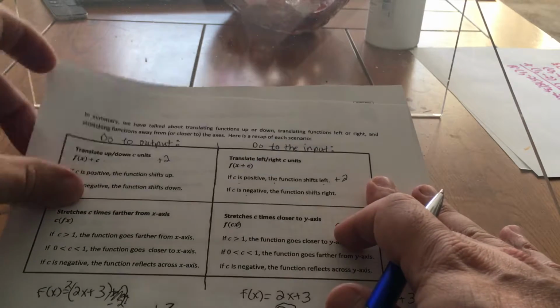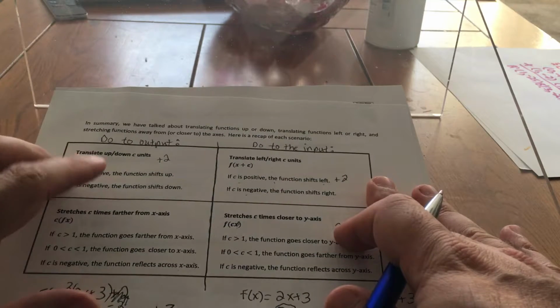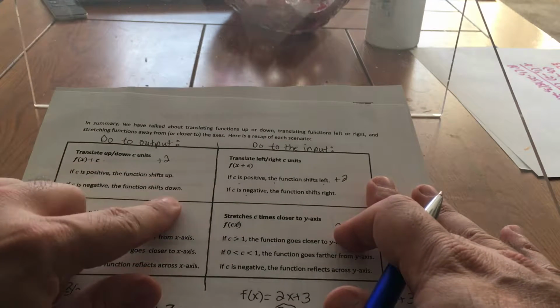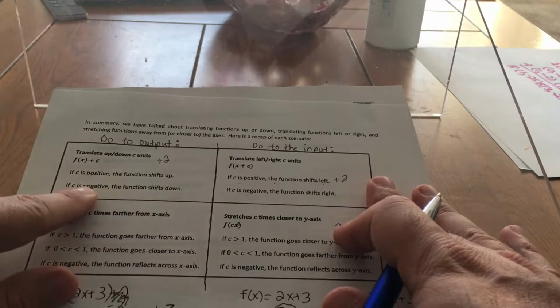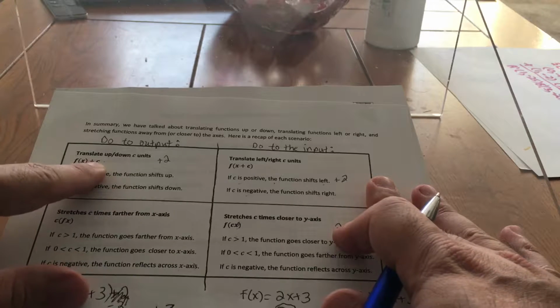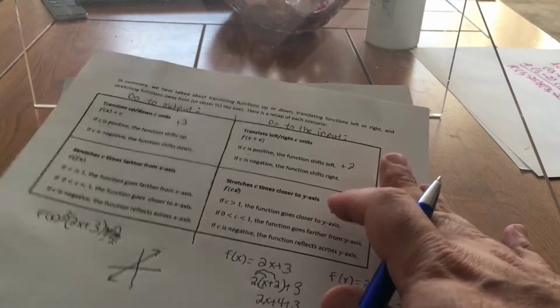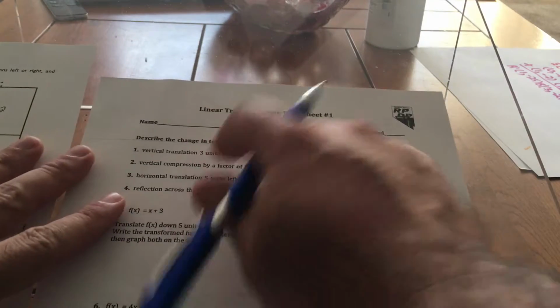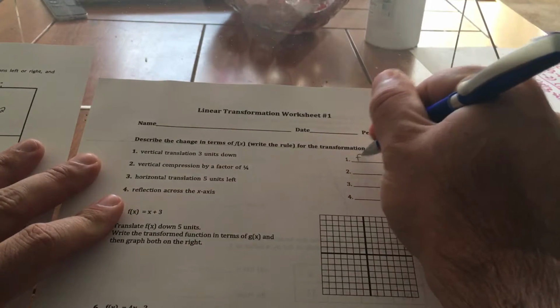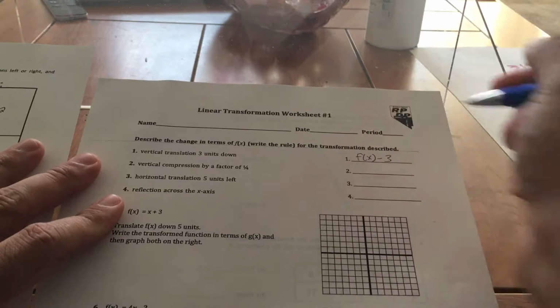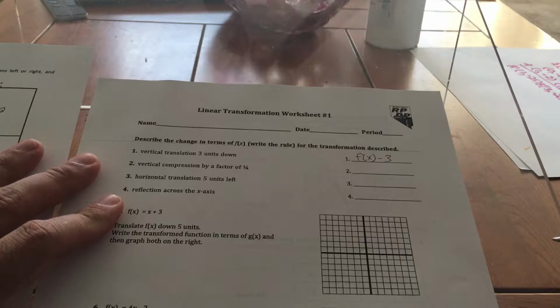Now they're saying down 3 units, so find the one that talks about down. And that says it's negative. So the number that we add to f of x has to be a negative number. What they're saying is take your original function, f of x, and subtract 3 from it. And that's your rule.